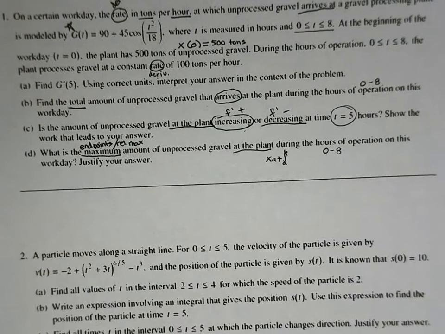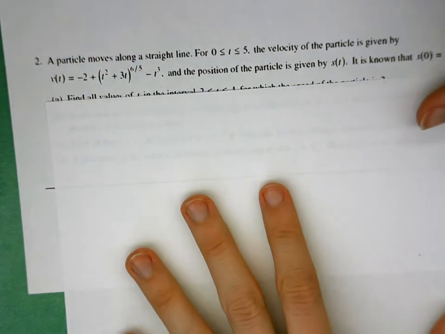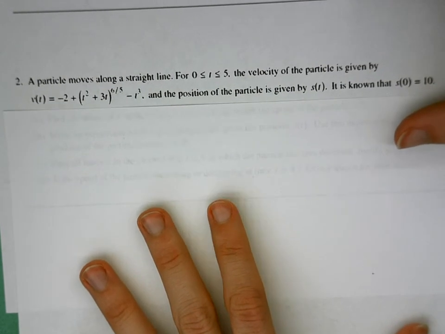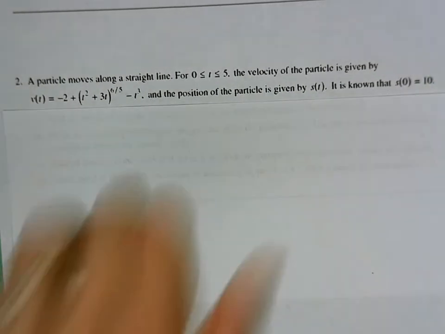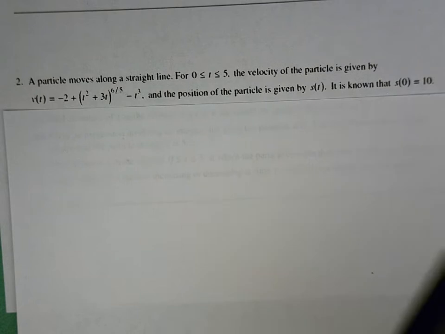Okay, number 2 then. Number 2, we have a particle that moves along a straight line for 0 to 5. The velocity of the particle is given by -2 plus the quantity of t squared plus 3t all to the 6/5 minus t cubed. Okay, so my first step is going to be to say, okay, let's go ahead and take that function there and plug this into my calculator.